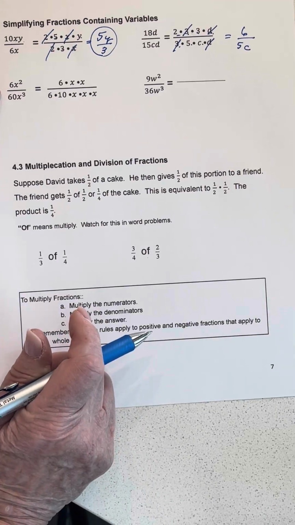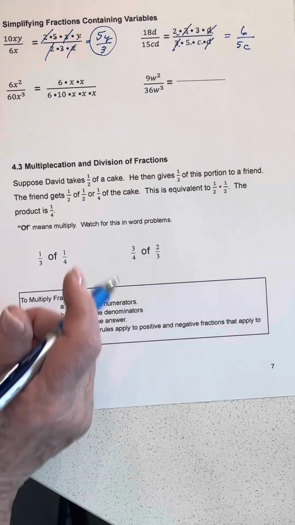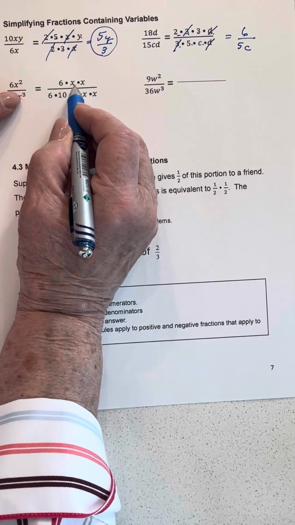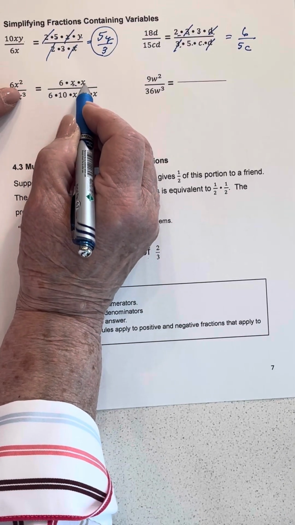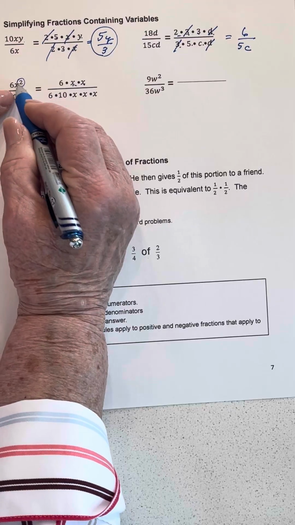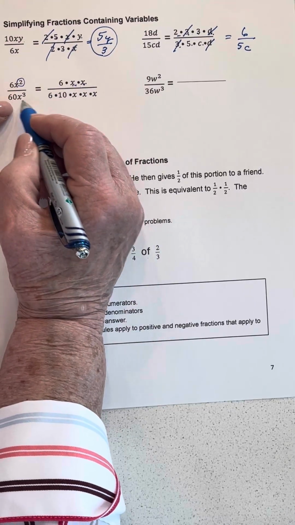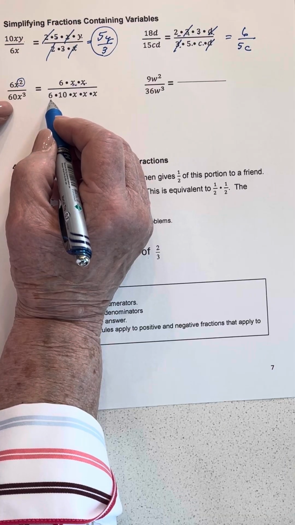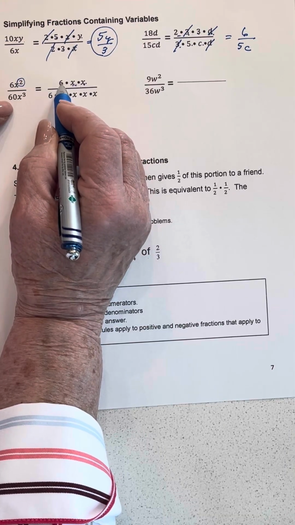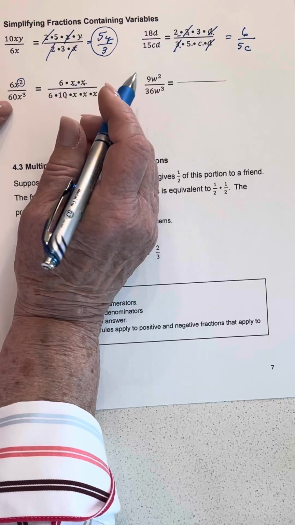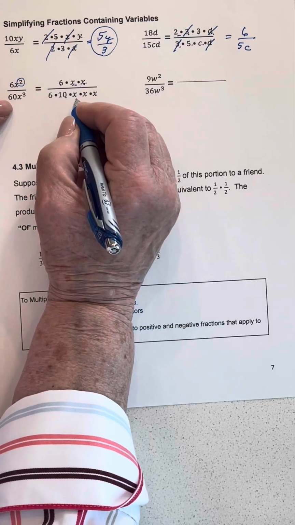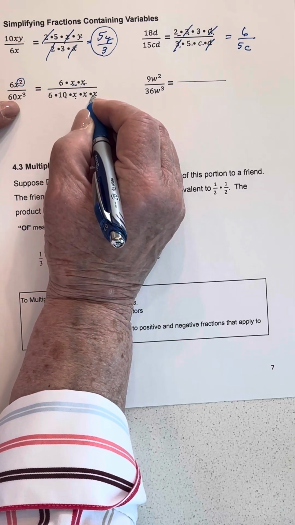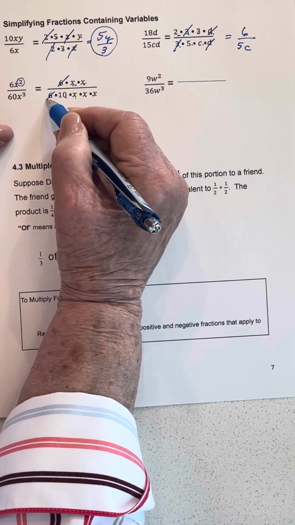This next one, we have x's on the top and x's on the bottom. So I factored the x's. X squared would be x times x. We're using x as a factor twice. And 60 x cubed would be 6 times 10. We're making this kind of simple. We could have done it 2 times 3 and 2 times 5, but x cubed would be 3 factors of x. So I got a 6 above.